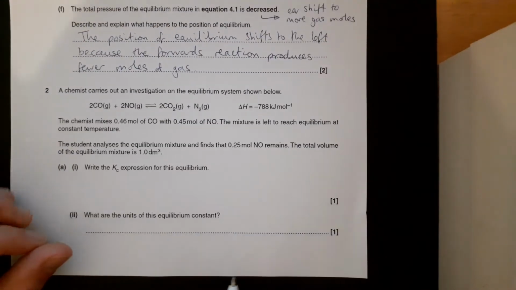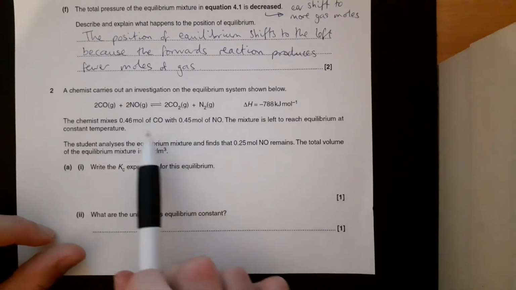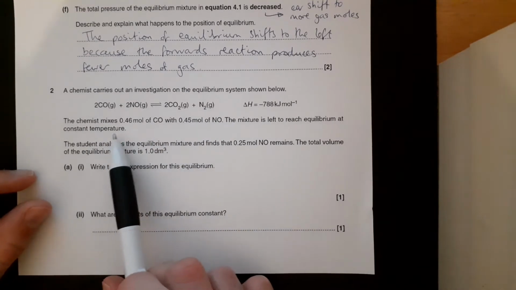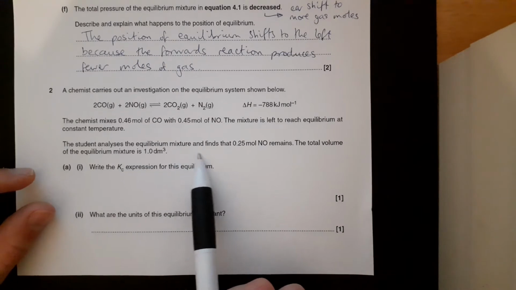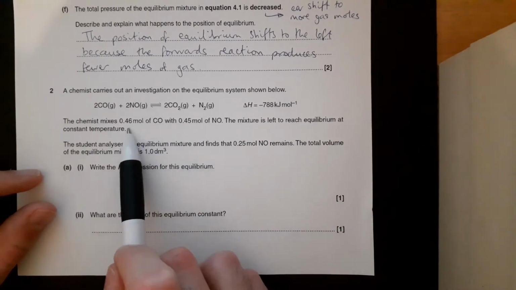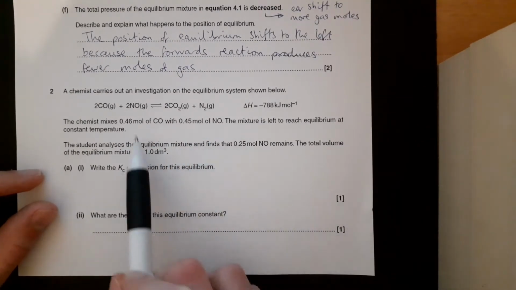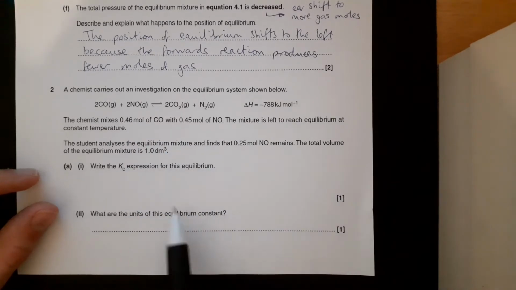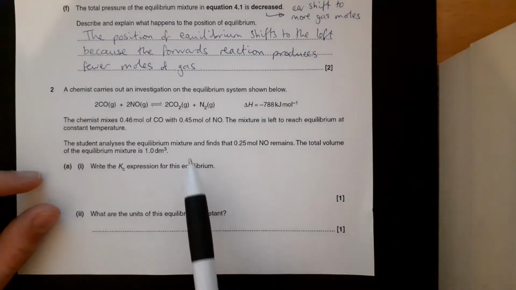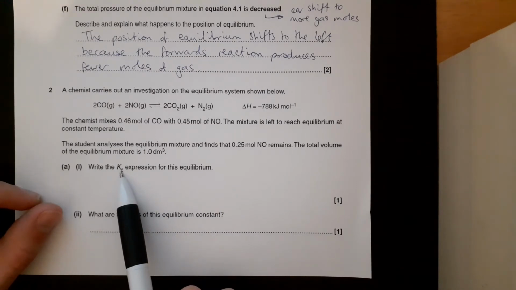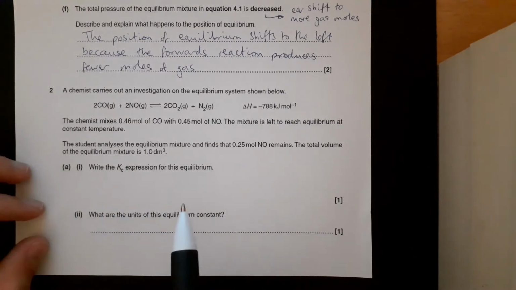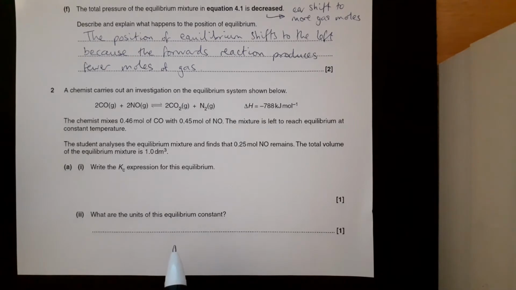This question here says, what's going on? We've got another reaction here. Mixes some stuff together. Student analyzes the equilibrium mixture. Okay, they could potentially ask us about doing a calculation here, and they've got numbers, but that's not what they're asking in this question. They just want us to write the expression for Kc, for the equilibrium constant. Okay, and this is really easy once you know how to do it.